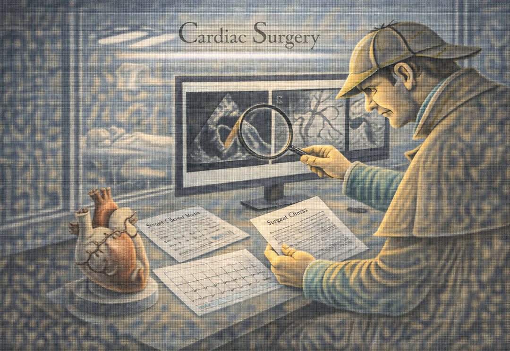So the big question is, why surgery? Why not just put stents in? We hear about stents all the time, PCI, angioplasty.